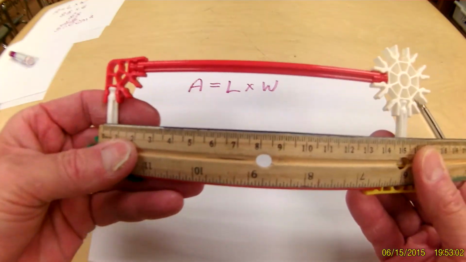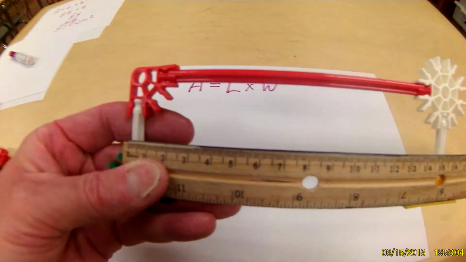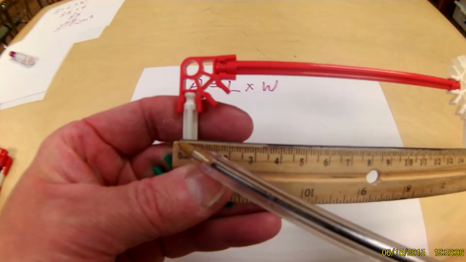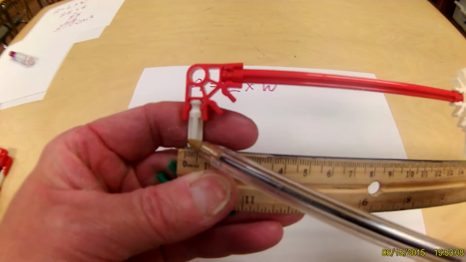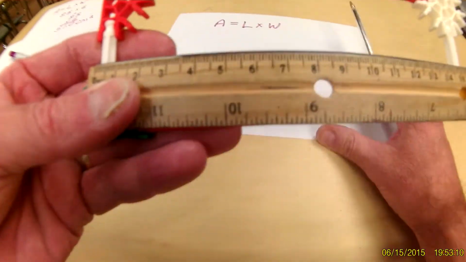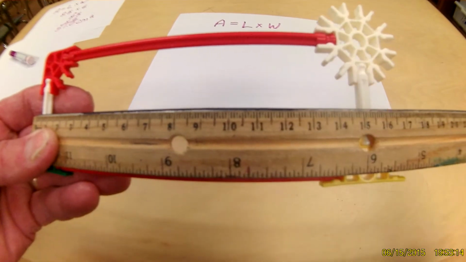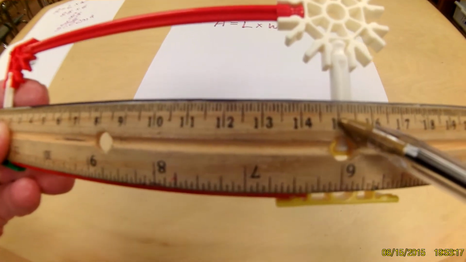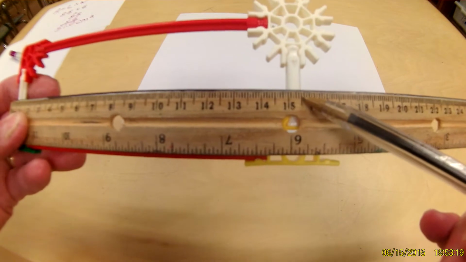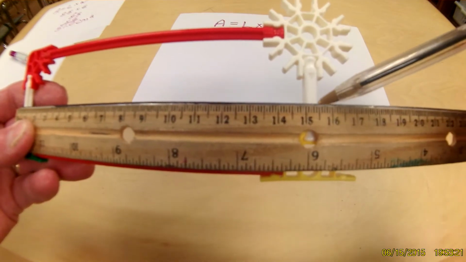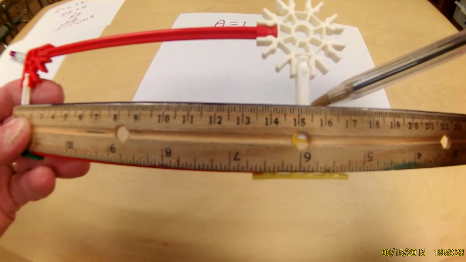So in this case, when I measure it, you'll see that I start with the 0 right here on the edge of the white, and then as I go down across the ruler, keeping the ruler straight, I have 15 and a half to the outside of the white rod here.